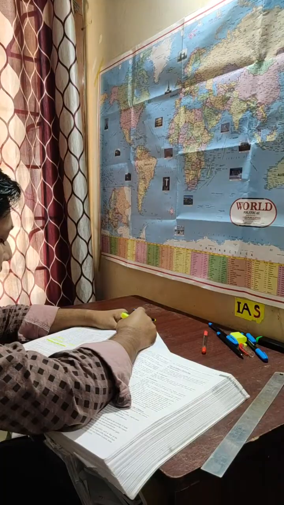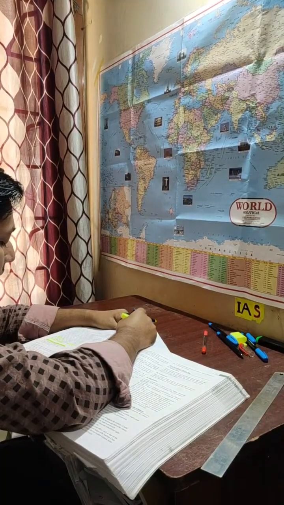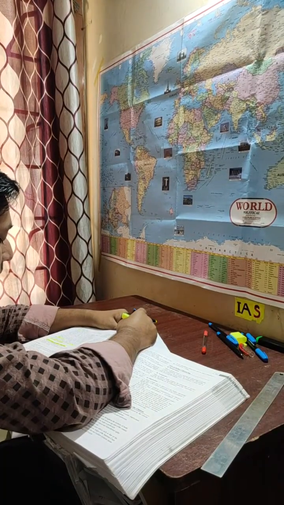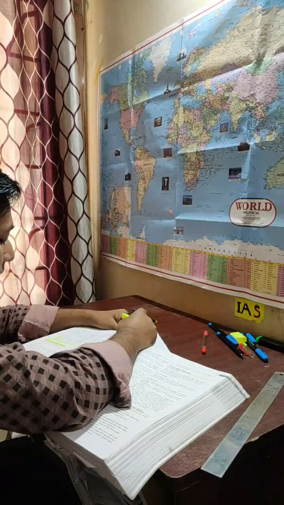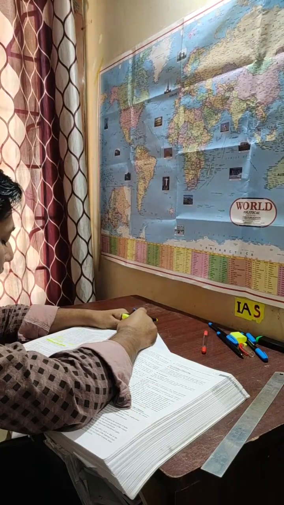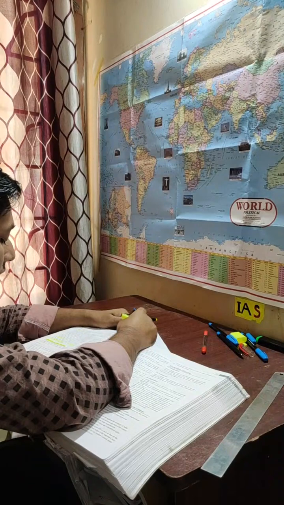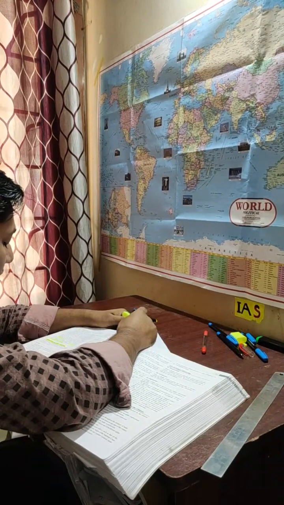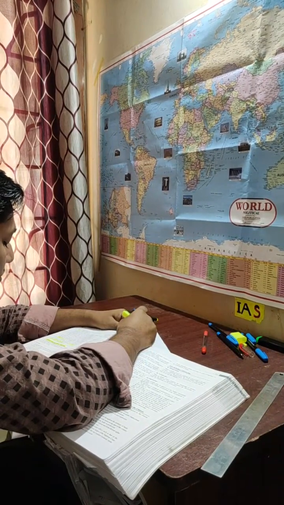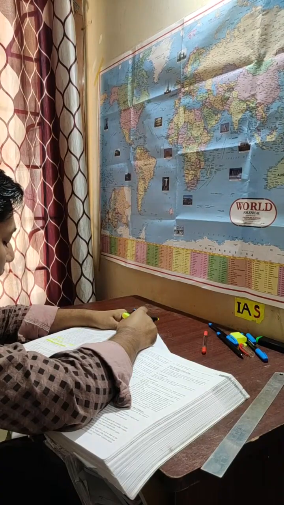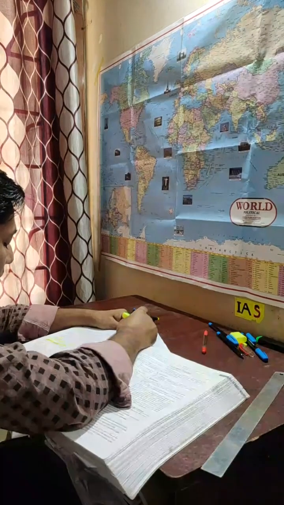The Citizenship Act of 1955 prescribed five ways of acquiring citizenship: birth, descent, registration, naturalization, and incorporation of territory.